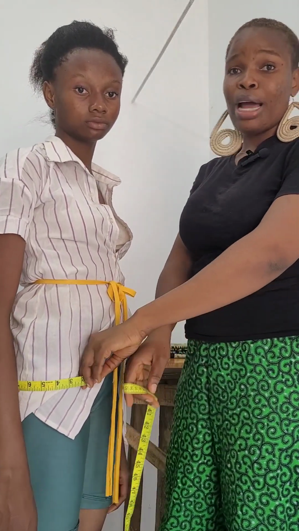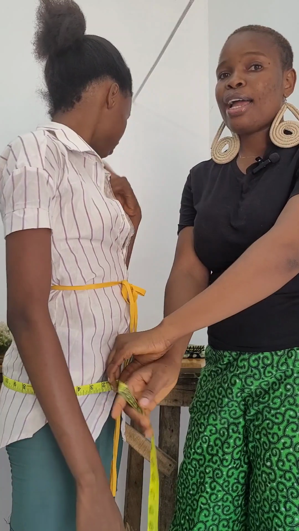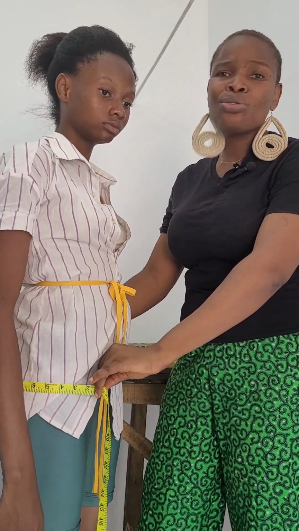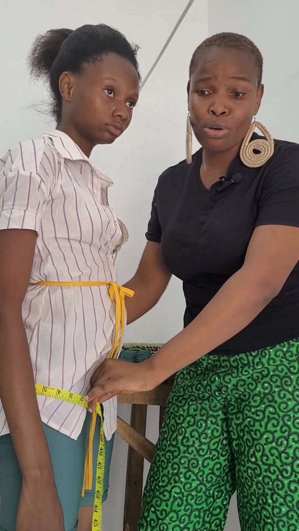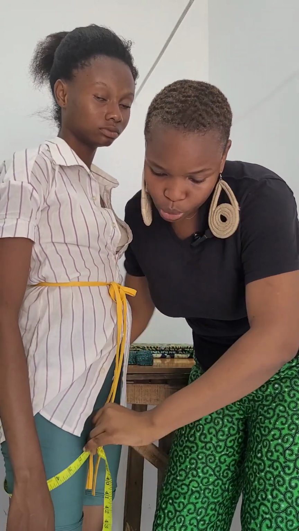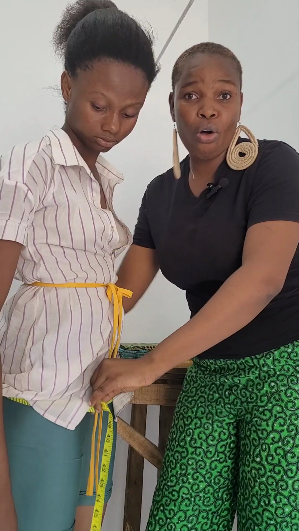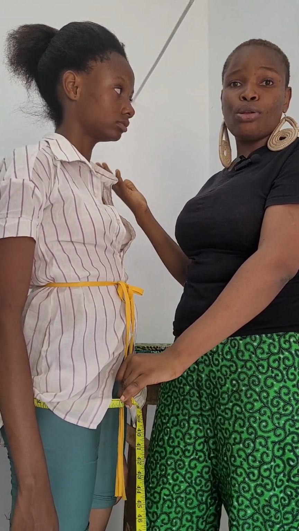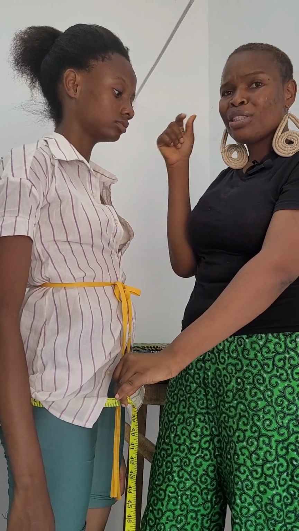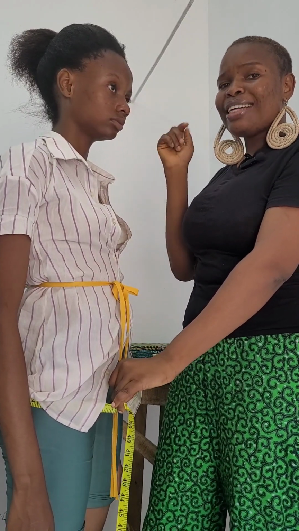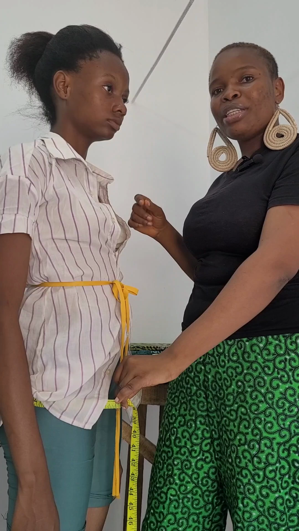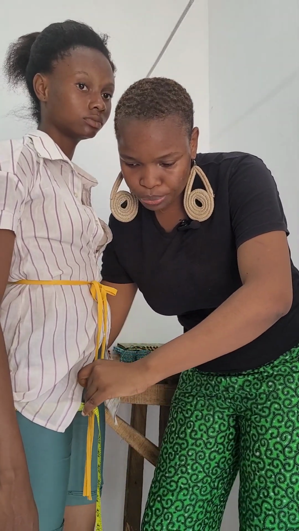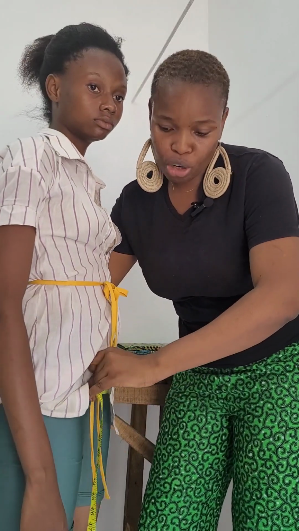There's something we do. I used to do that years ago, and I got to find out that it is the wrongest way to take your hip measurement. Do not wriggle the tape around your hip. That is why after sewing your client's clothes, you tend to fit. Have you noticed that you tend to always fit around the hip? That is because in the process of wriggling the tape around their hip, there's excess, and you add to their measurement.